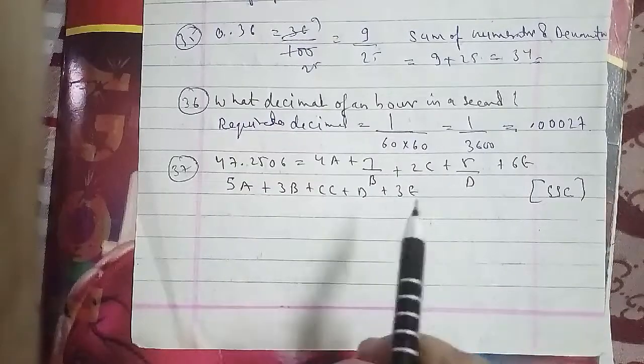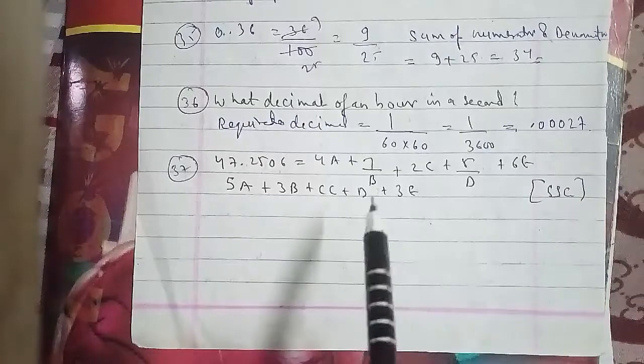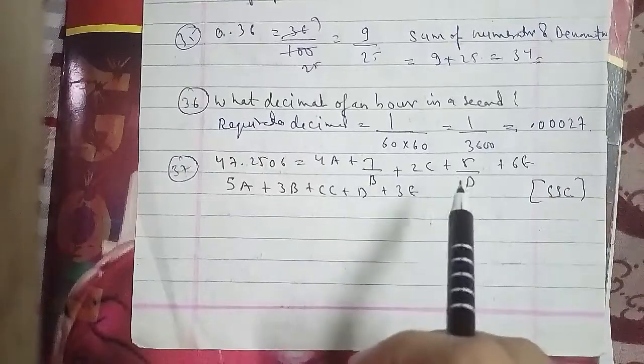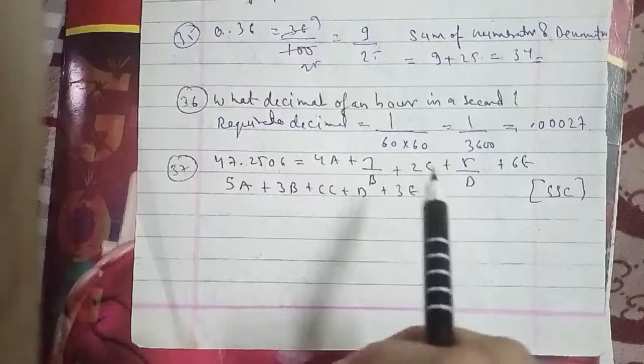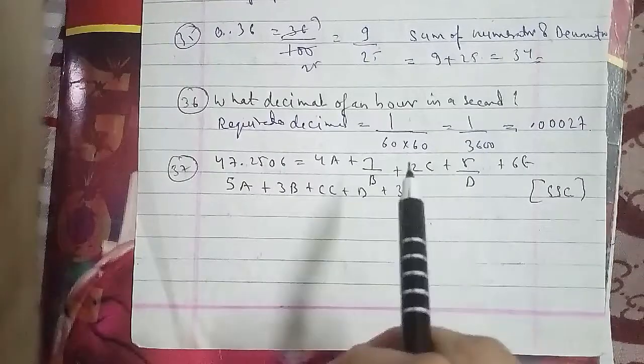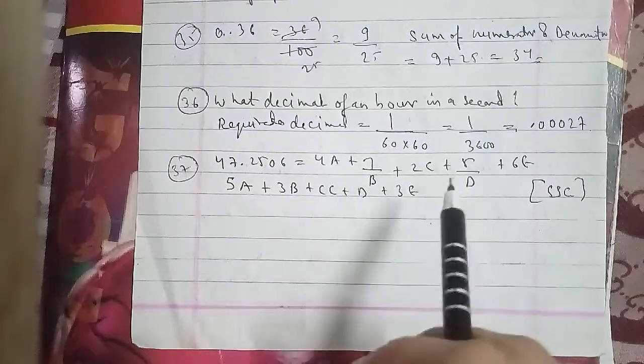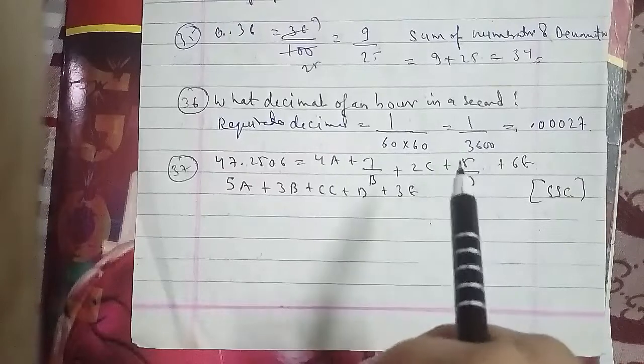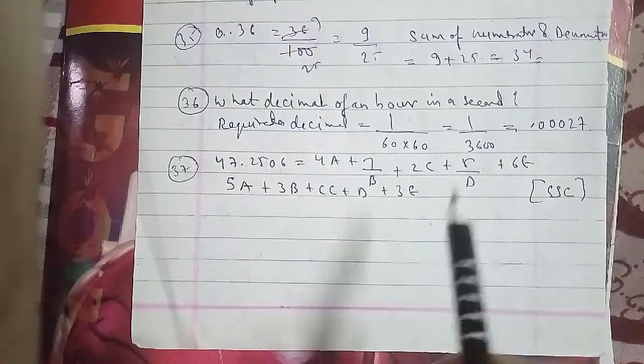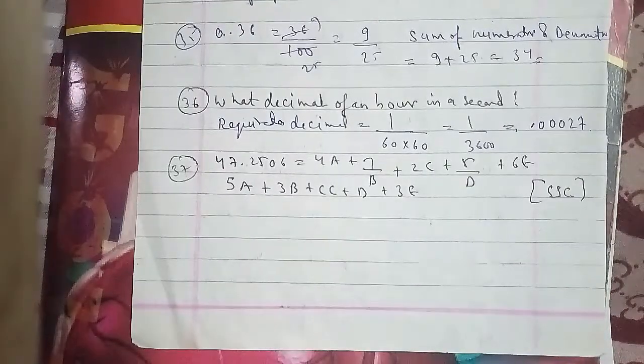53.60003, and the second option is 53.603. C option is 153.6003, and the D option is 213.0003 here. So we'll go ahead with the solution of this as well. That is the other one, which we'll talk about here.